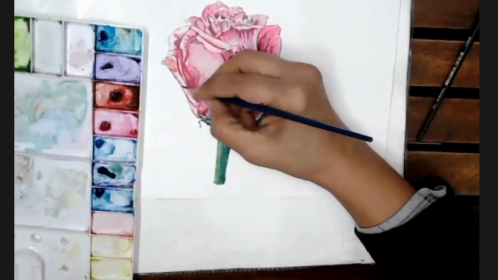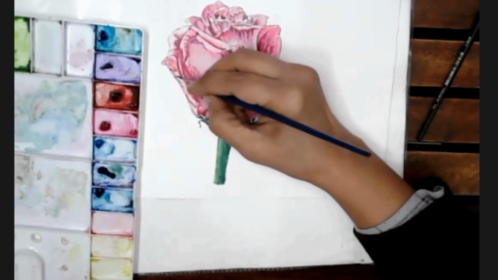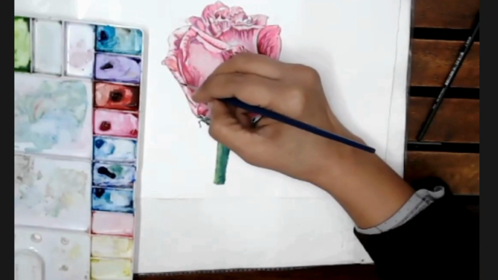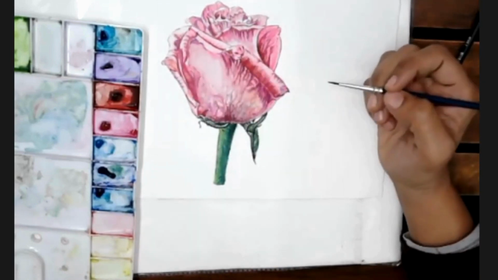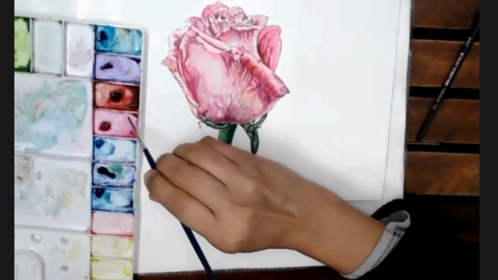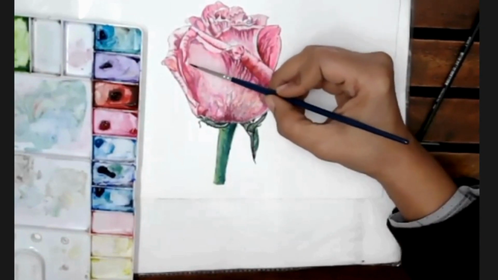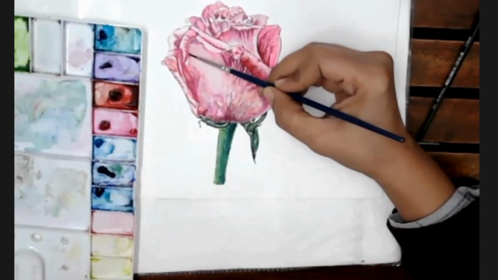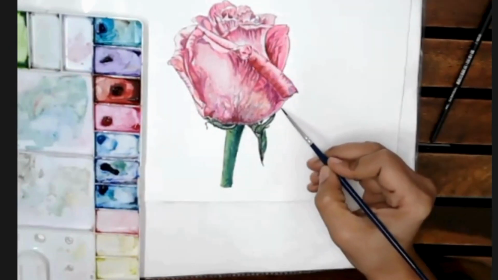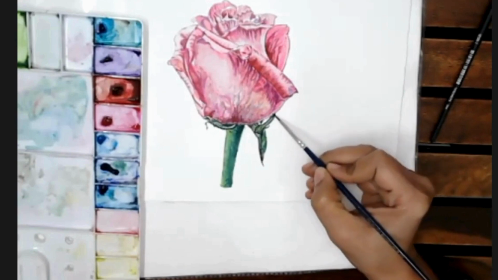With a tissue, again taking extra water off. Creating veins. Here I'm looking at the image so as to understand how dark I can go.